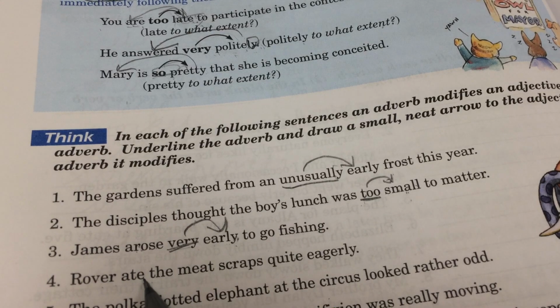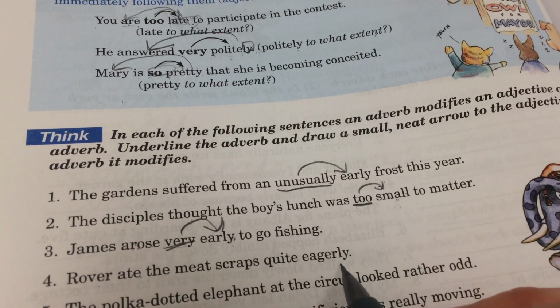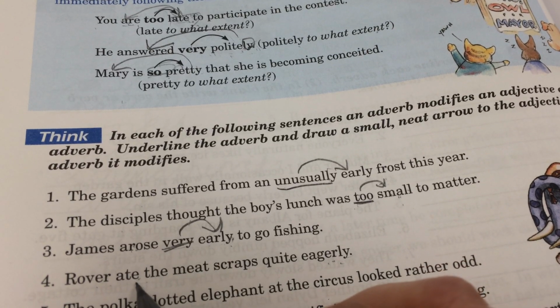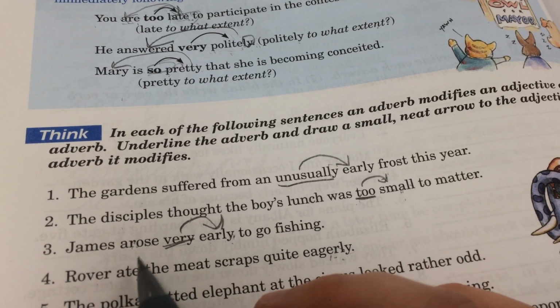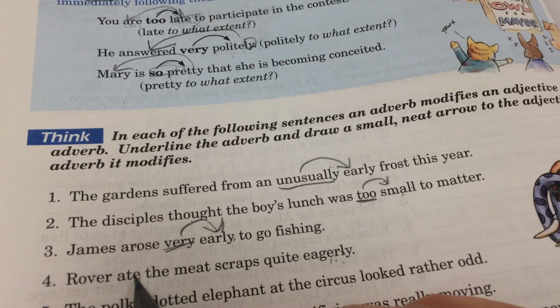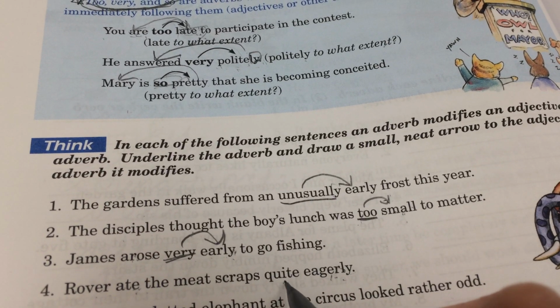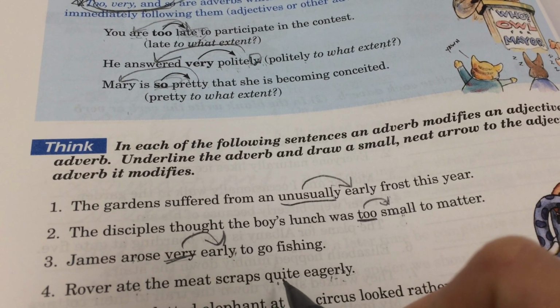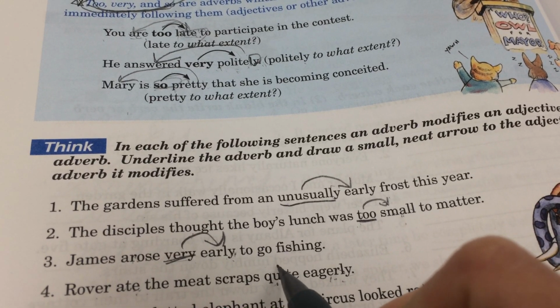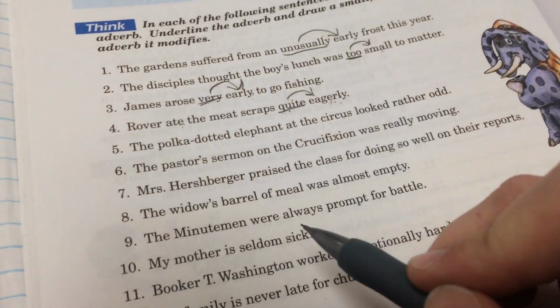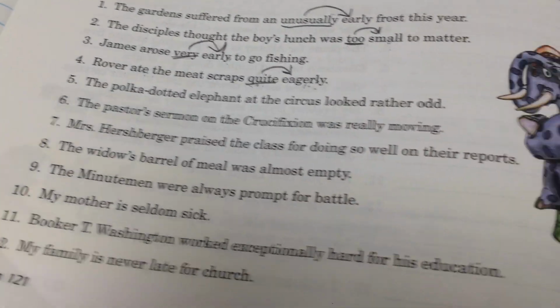Last one together: Rover ate the meat scraps quite eagerly. Rover ate, right? How did he eat? He ate eagerly. So this describes the verb ate. Eagerly is an adverb for the verb ate, but we're looking for adverbs that describe either adjectives or adverbs. And look right here: to what extent was he eager, or how eagerly? He was quite eagerly. Okay, so do your best on these, guys. Let me know how you do.